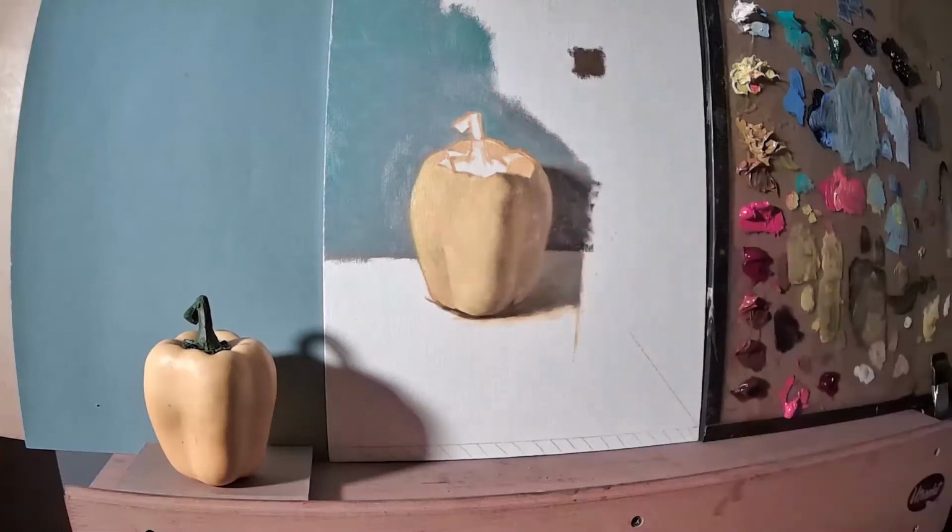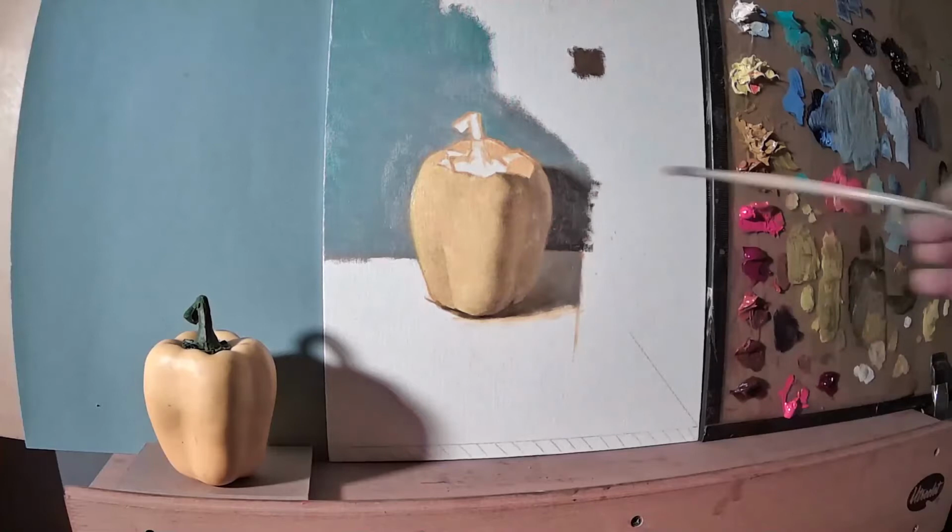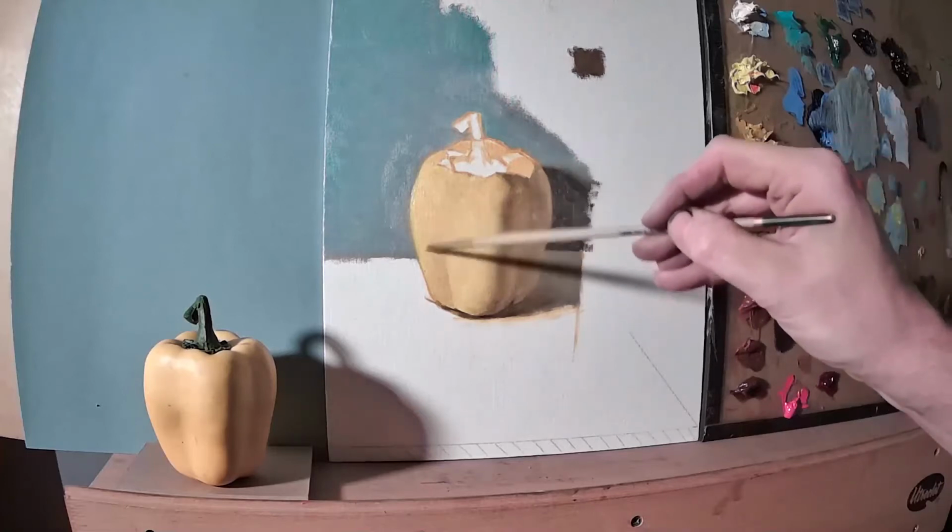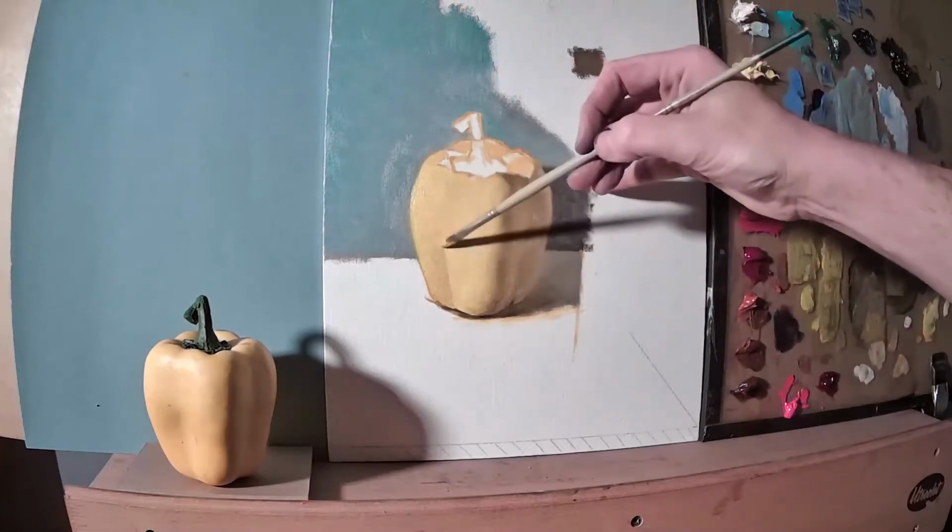That's an important thing to do, is to start making distinctions between halftones and shadows. They're not the same.